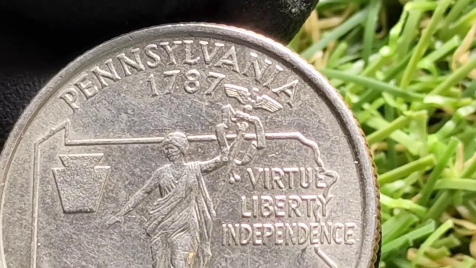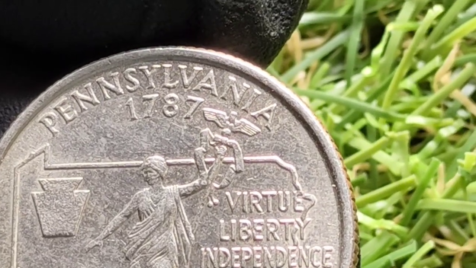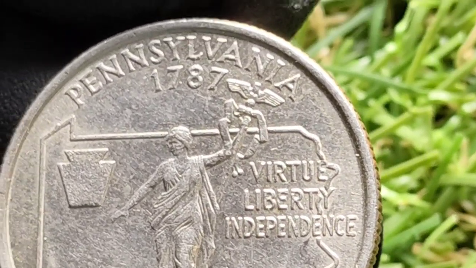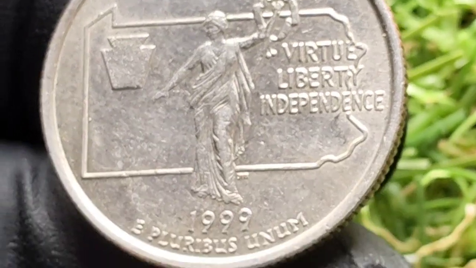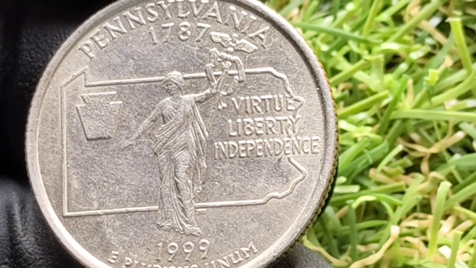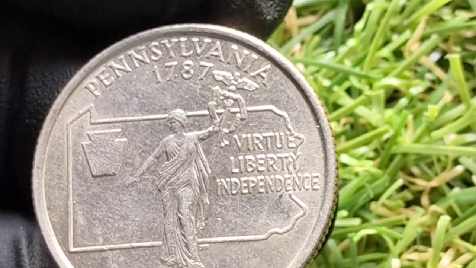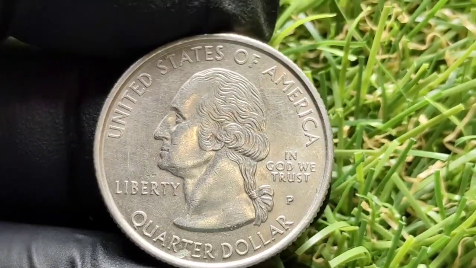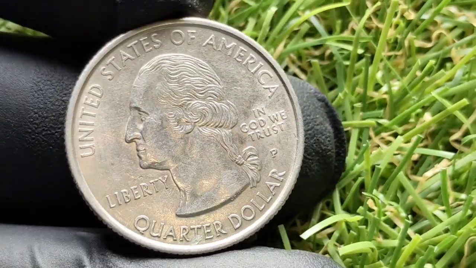Collectors pay a premium for quarters that have errors such as a double die or an off-center strike. The error coins are typically worth hundreds of dollars, and in some cases, they have been known to sell for over $15,000 at auction. Because the 1999 Pennsylvania State Quarter is one of the most widely collected, errors found on this coin can generate a lot of interest in the numismatic community.